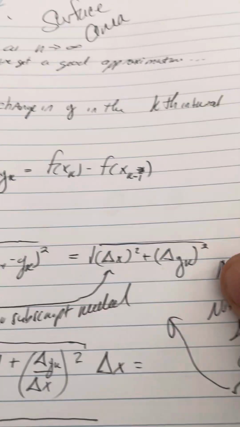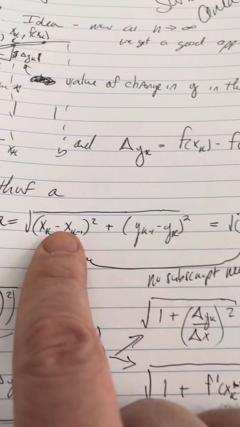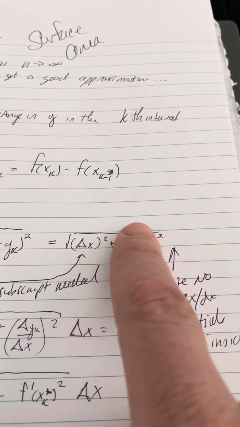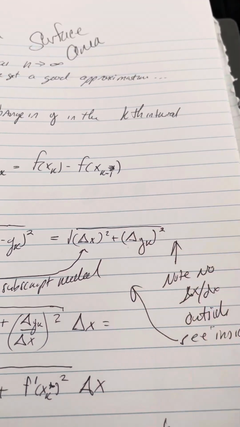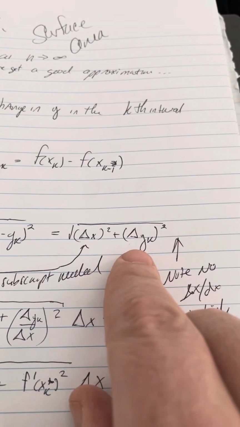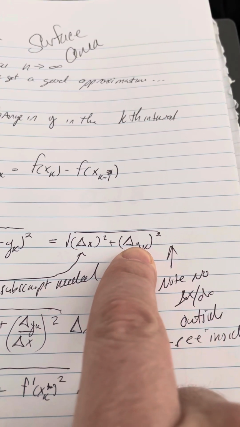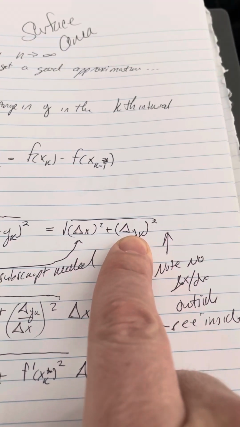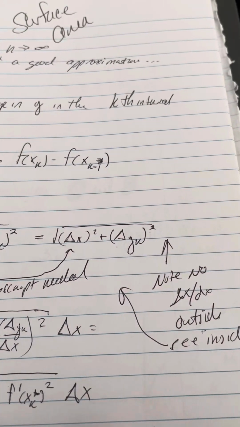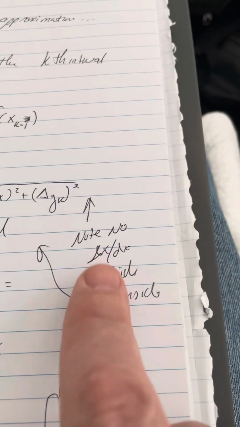Okay, sliding over. So this piece here is going to become delta x. This piece here is going to become delta y sub k. This is not a constant value. It changes based on the interval that you're at. And remember, we still have squared and squared there. Okay. Now, I'm going to make a little comment.